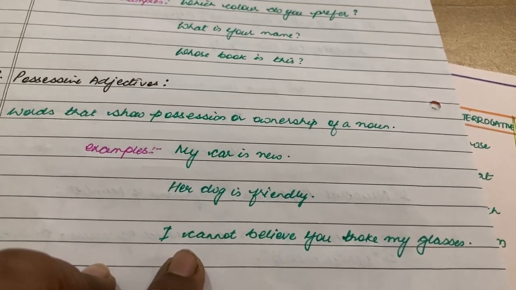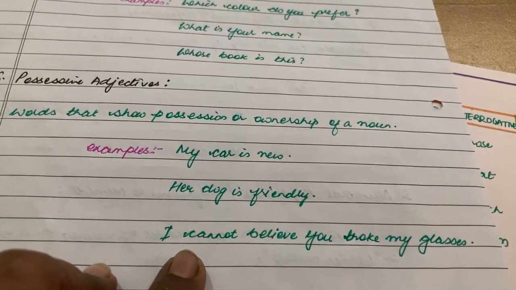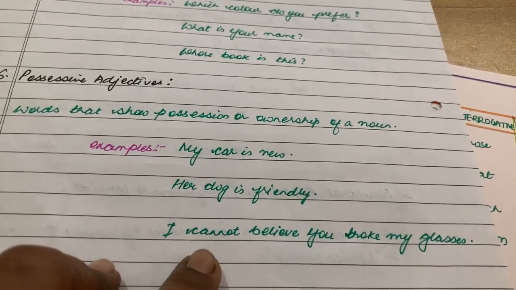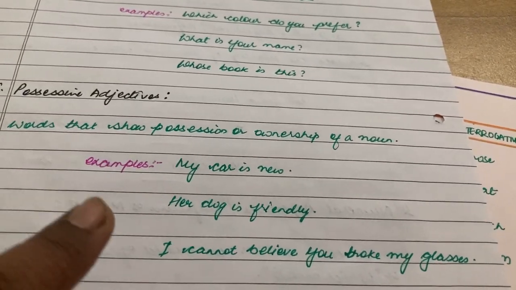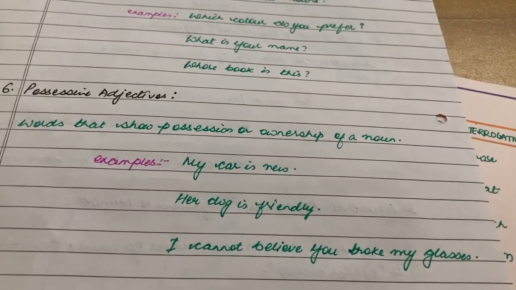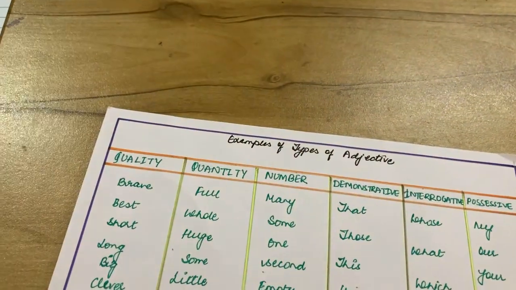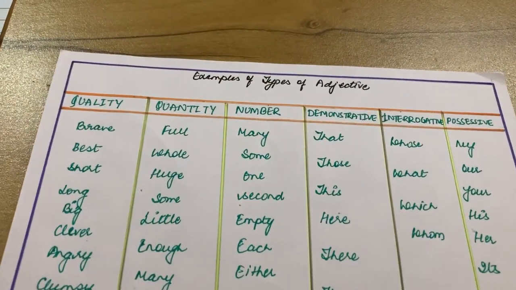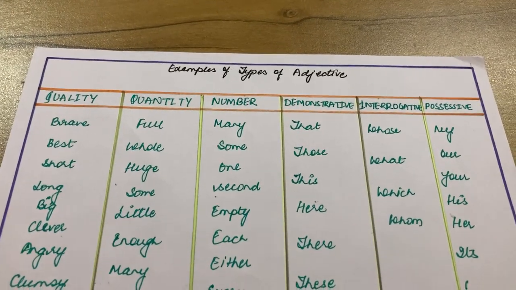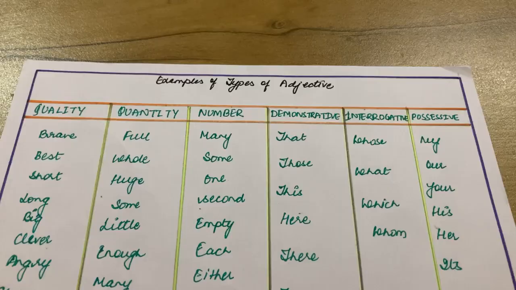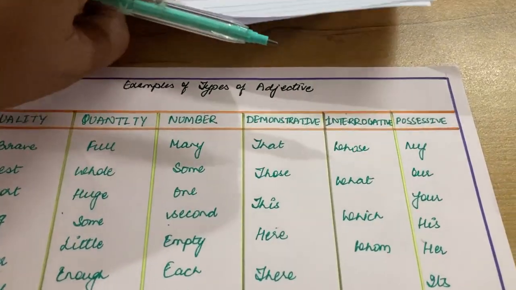So when words like my, her, its are used in any sentence, they show possession, the ownership of a noun.